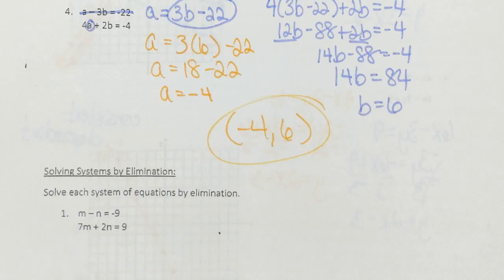Alright, y'all get negative 4, 6. Is that your answer? Yeah? No? Still working on it?